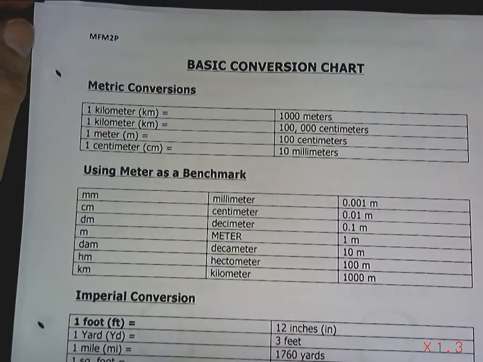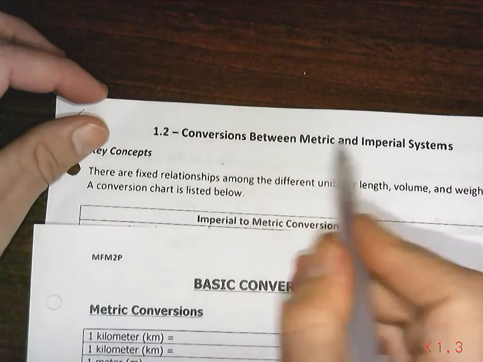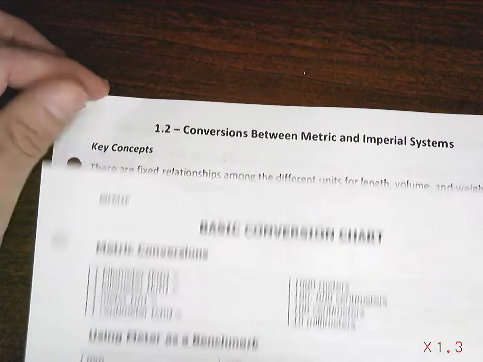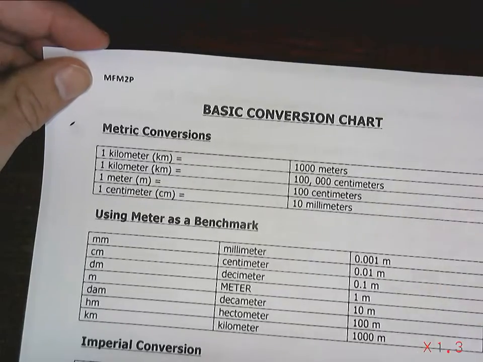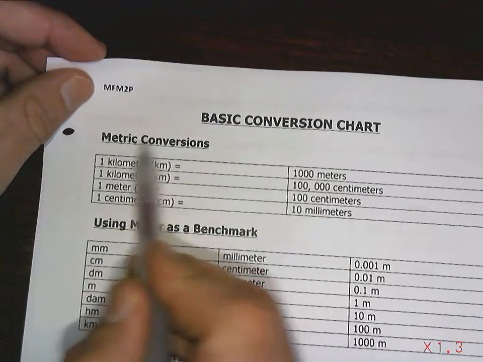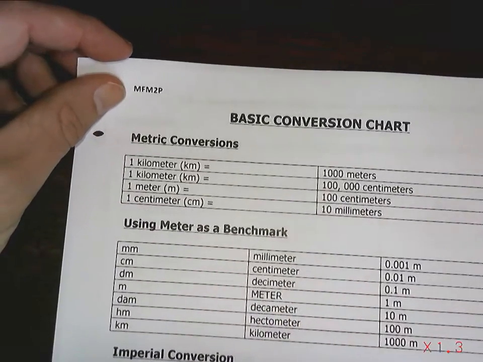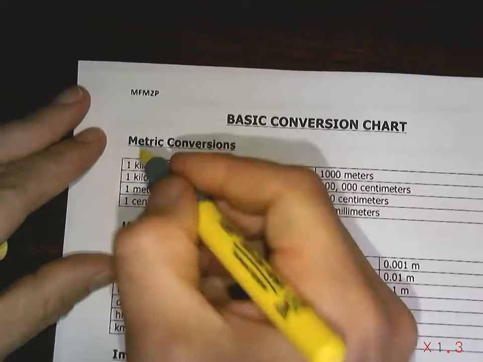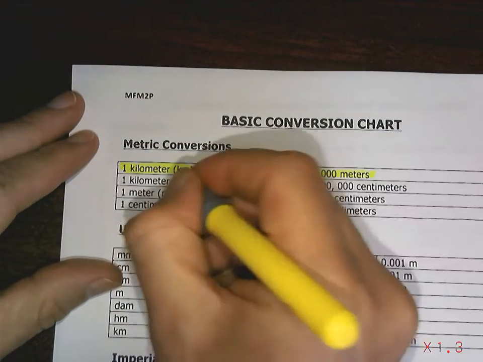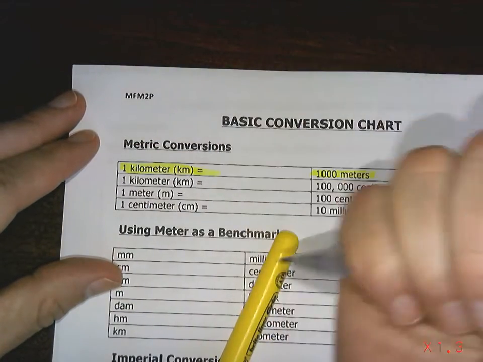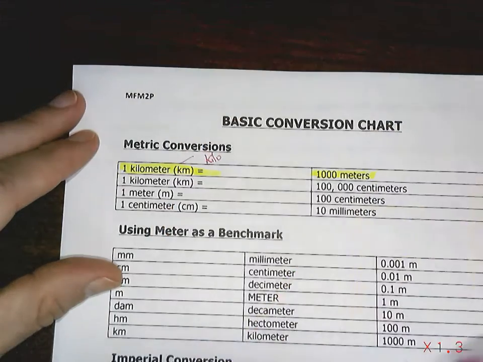Okay, ladies and gentlemen, now we're going to start talking about conversions between the metric and the imperial system. I'm going to give you a chart here for you to use, and it's got a bunch of information on it. It's got metric conversions, so 1 kilometer is 1,000 meters, and I think you should memorize that one. 1 kilometer is 1,000 meters, and that's what kilo means. That's what that K is. It's kilo, and it stands for 1,000.